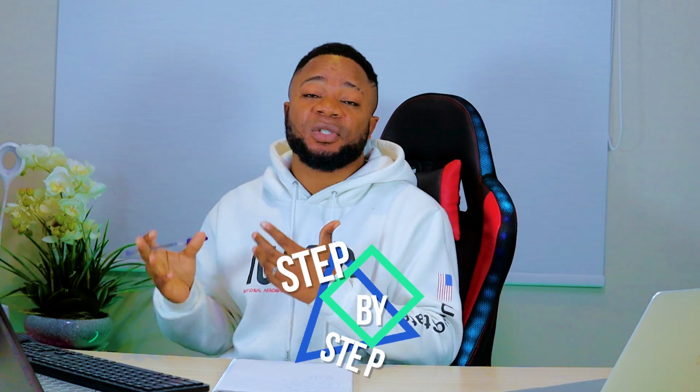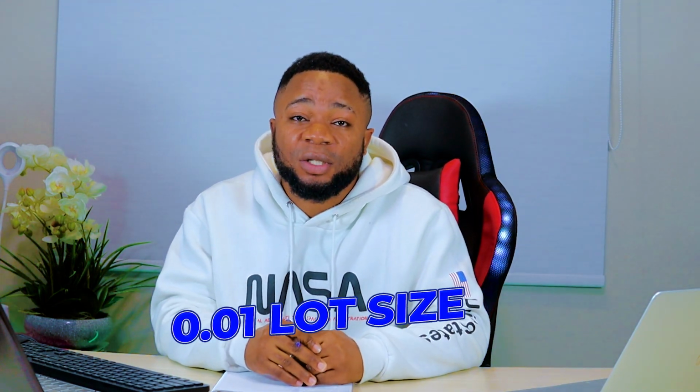Or why the hell would I even be using a lot size of 0.01 when I can just use 10 lot sizes, when I can just use 20 lot sizes? So in this video, I'm going to be covering step by step why some of my trades I decided to use 0.01 lot size and why you should be able to do the same and how you can do it. So make sure you stay to the end of the video. I'm going to be giving you guys some few points.